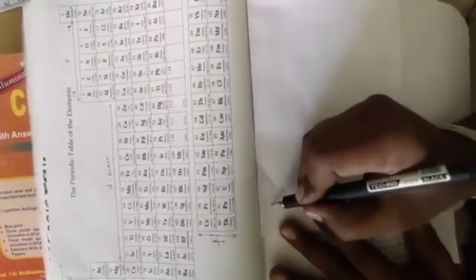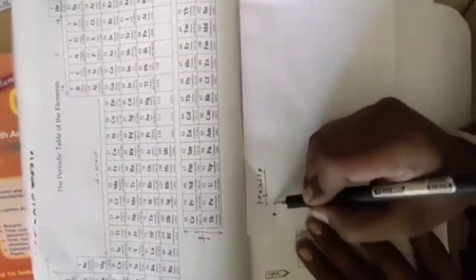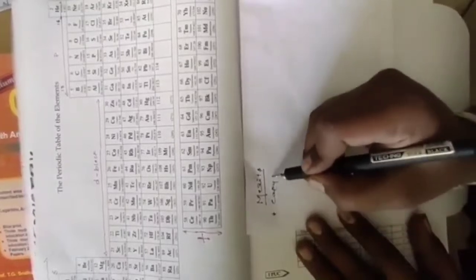Next we are going to talk about the merits of the modern periodic table. First merit: it is easy to remember the position of the elements.